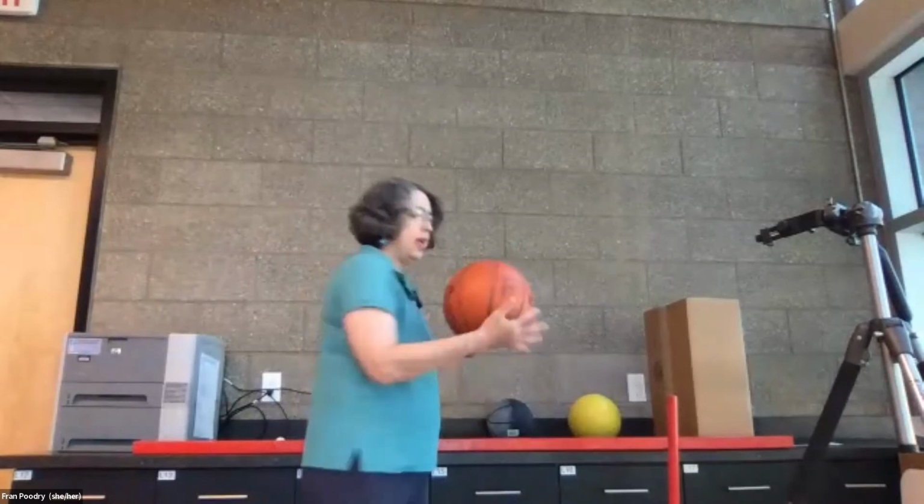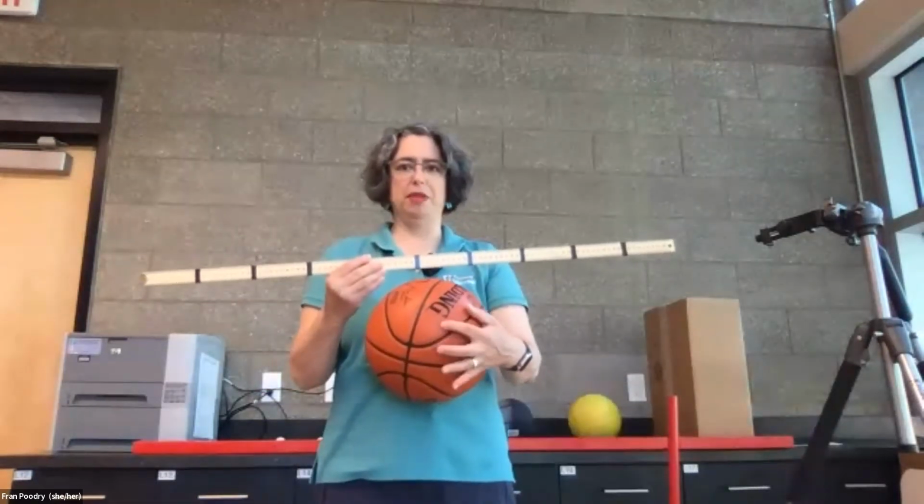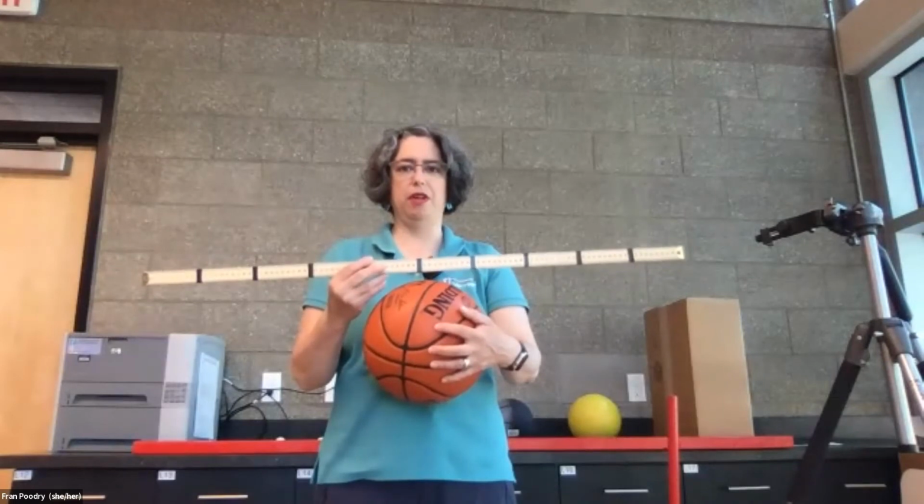All right, what else is in the frame? Your object that you're videoing. And your object, ideally, is going to be the same distance from the camera as the scale object. So if I was doing this with the meter stick, I'd want the meter stick and the basketball to be the same distance from the camera.